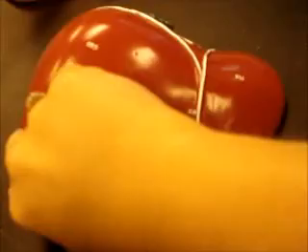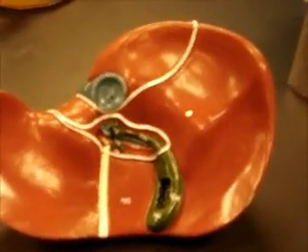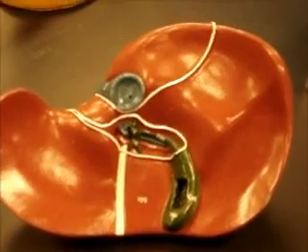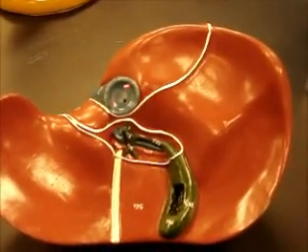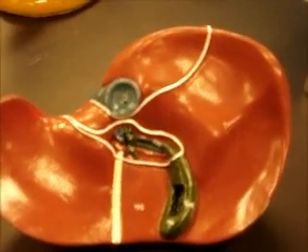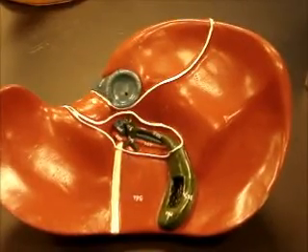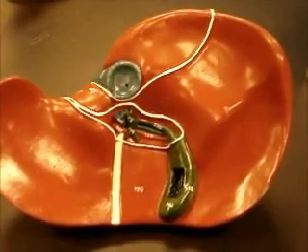Okay, let's flip this over. Again, we have the right lobe, the left lobe. Now we can see the inferior vena cava coursing through the back of the liver. We can see this little lobe right here towards the back of the body called the caudate lobe.